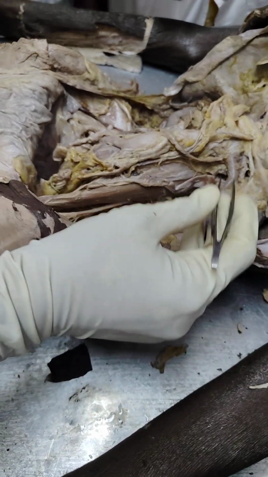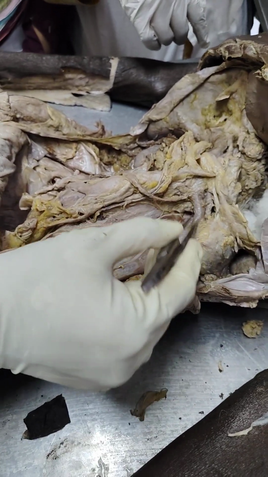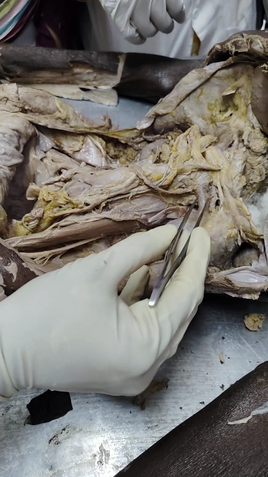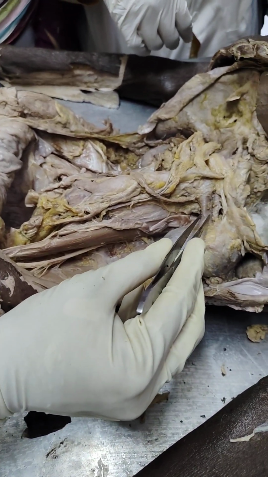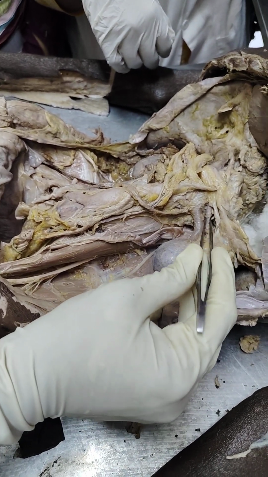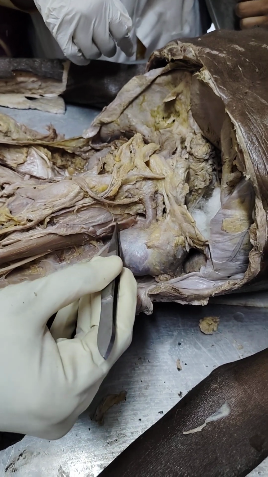Let us see the relation at the level of the hilum of the kidney over here. Hilum of the kidney means nothing but the structures entering in and going out. Okay. See here, this is a vein, thin-walled renal vein over here. And then this is the artery, renal artery. Could you able to see that? This is the renal artery. And this is the ureter over here, pelvis of the ureter.